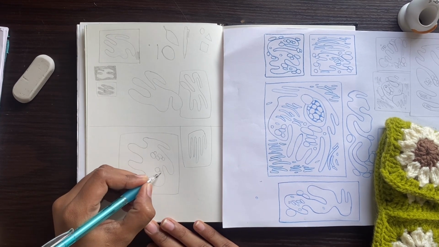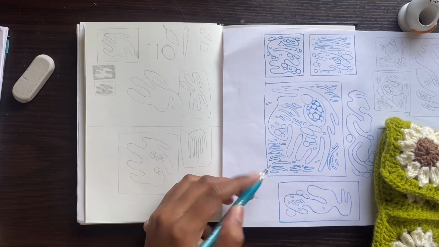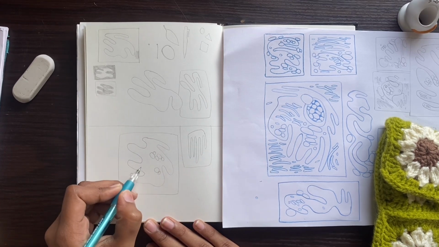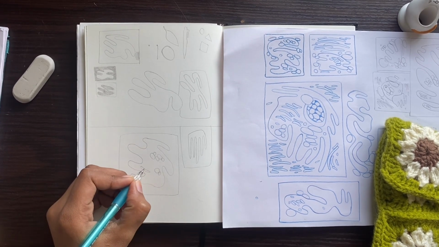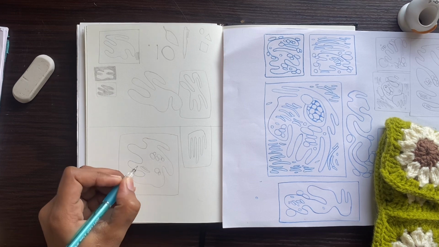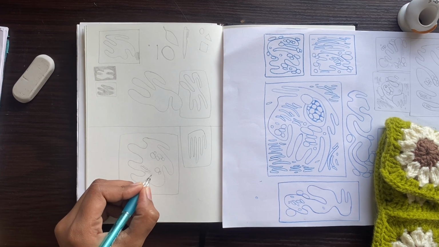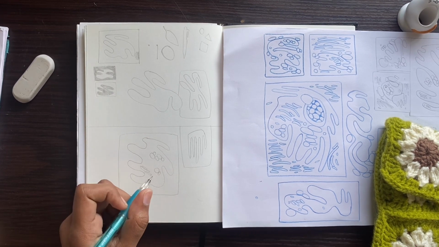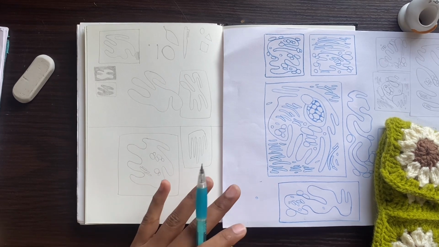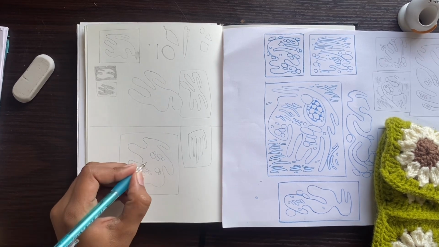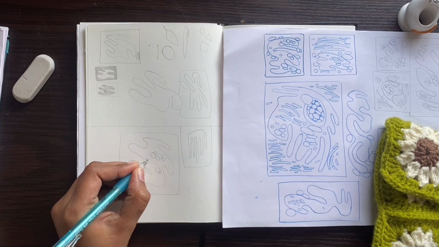So I like to add circles and such bean-like shapes. I have actually been inspired by microorganisms for many years, so you can see the influence of that in my drawings. So you know the source now.